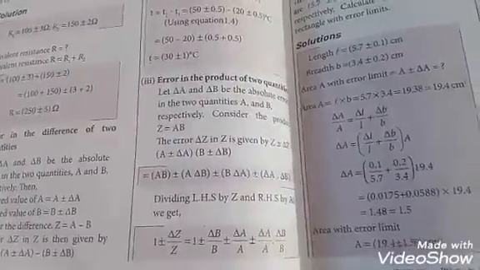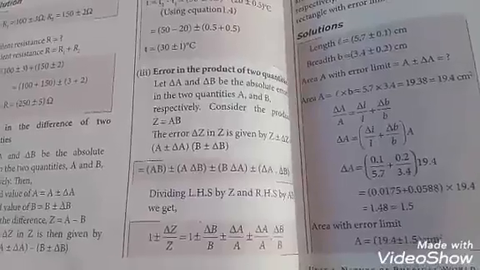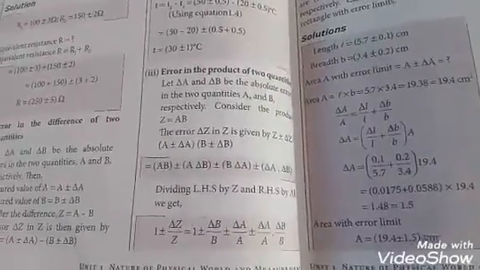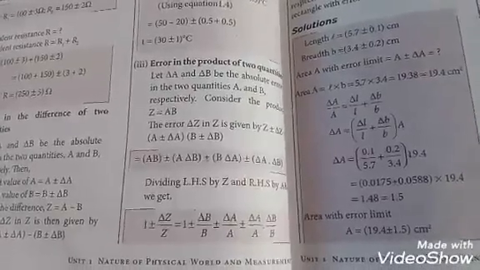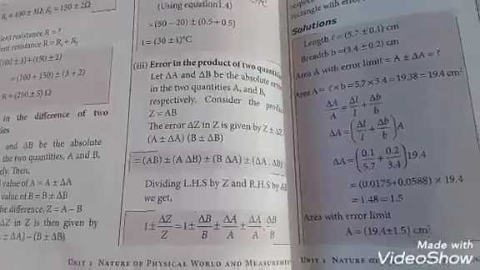Welcome students. In our last class, we saw the topic propagation of errors in some of the ways, and the difference in the ways. Now we see the topic errors in the product of two quantities.